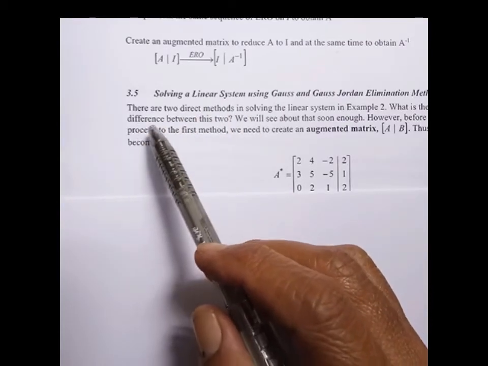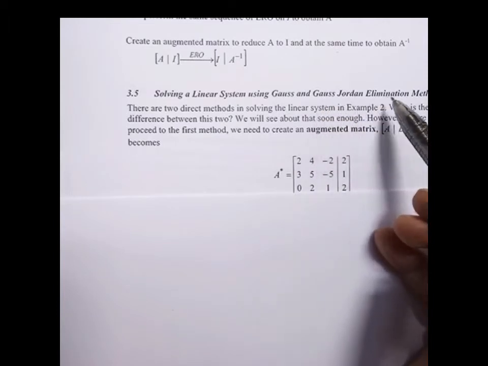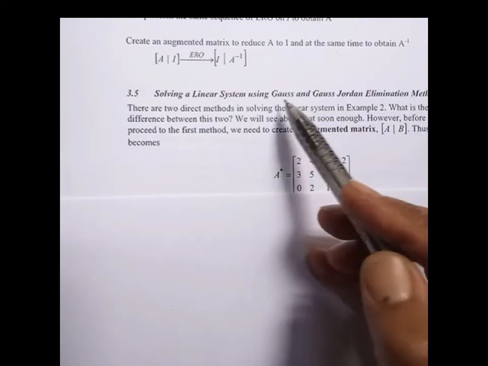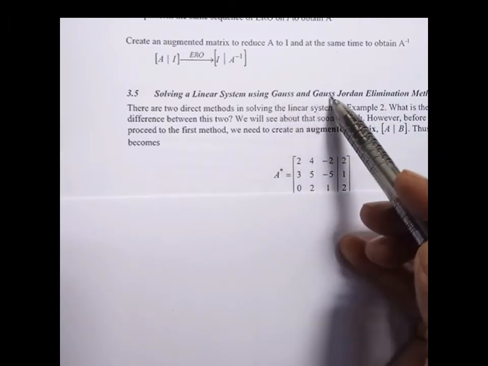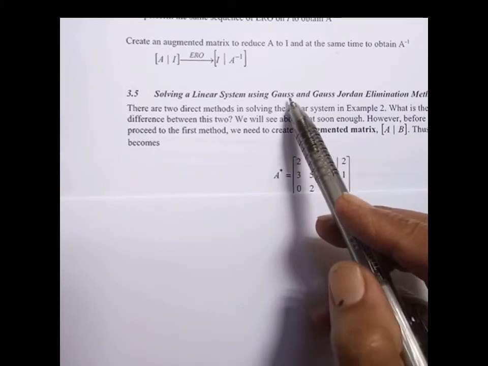Okay, 3.5, solving a linear system using Gauss and Gauss-Jordan elimination method. Two methods that we are going to learn now. First is Gauss elimination method. Second is Gauss-Jordan elimination method.